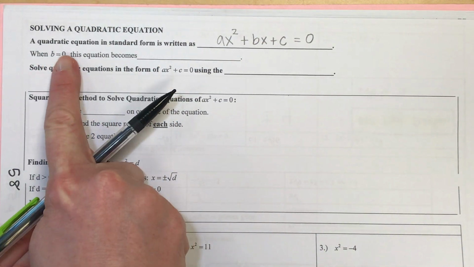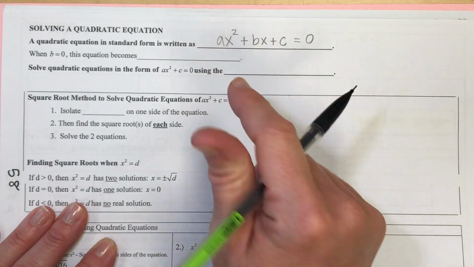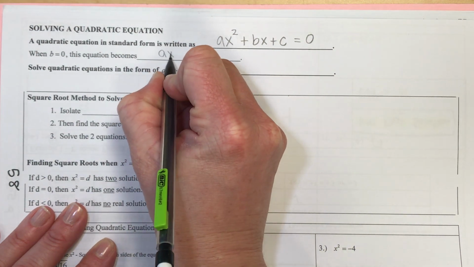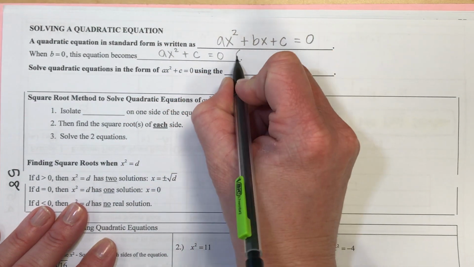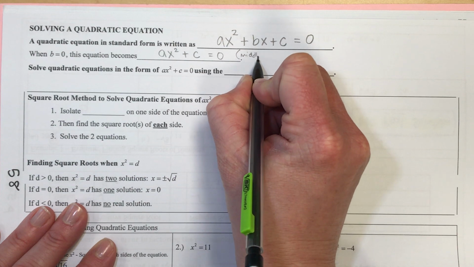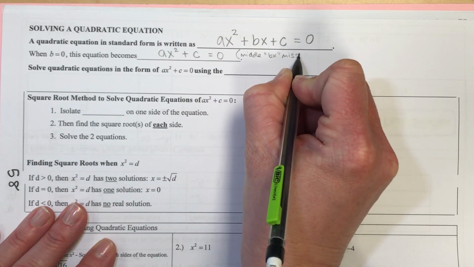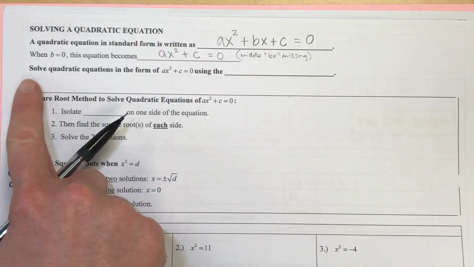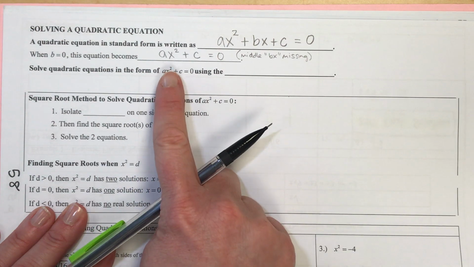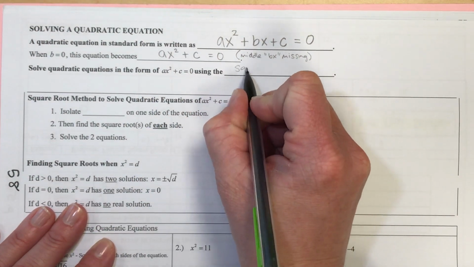And it says when b becomes 0, this equation becomes, meaning your middle term. If you don't have a middle term, it would look like this, ax squared plus c, because the middle term is gone. So I'm going to write middle term bx is missing. So then this is what we're actually going to be looking for. So solving the quadratic equations of this form, what we're going to do is use what is called the square root method.